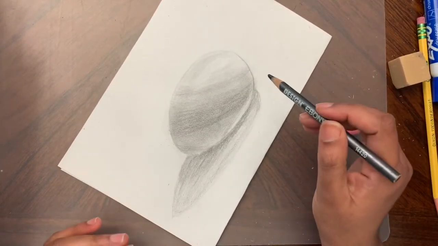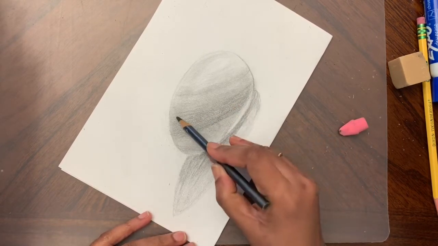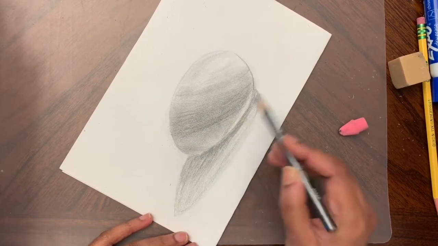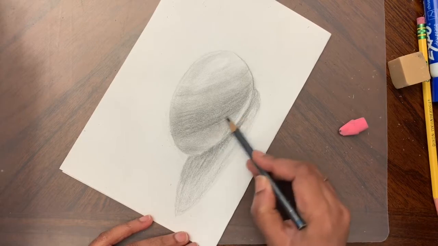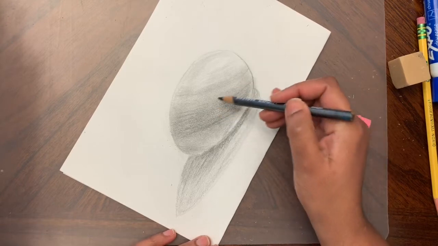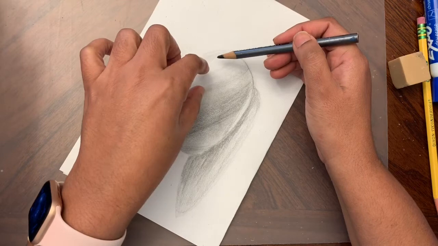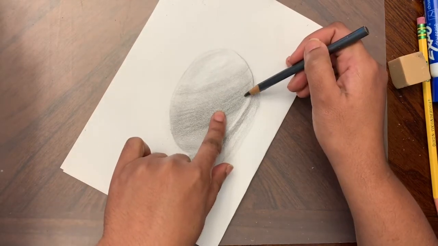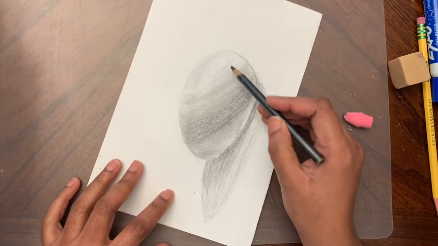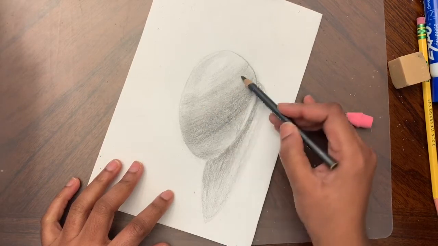Then you need to check whether you have a core shadow area, which is really dark. Do I have that? Yes, I do have a core shadow area. Then the next thing you need to check is, do you have a form shadow? That is a shadow between the direct light and the core shadow area. I do have that. It is darker than this, right? But lighter than this. I have that too.